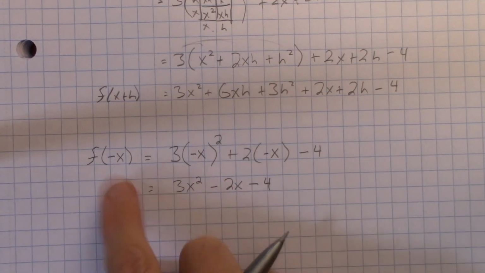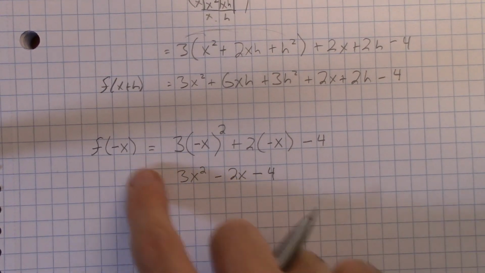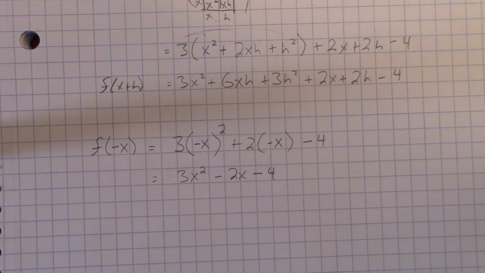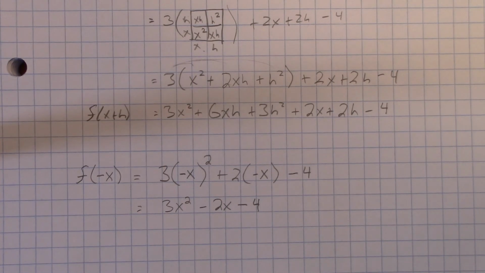You will need this idea when we do even and odd functions, and that's going to come up soon. So I hope that gets you started. That should help you with some of the assignment problems that I've assigned you.